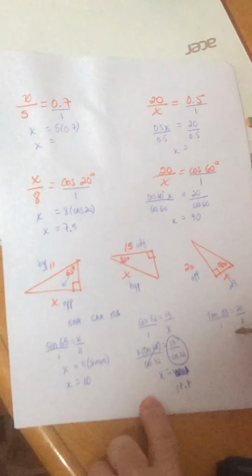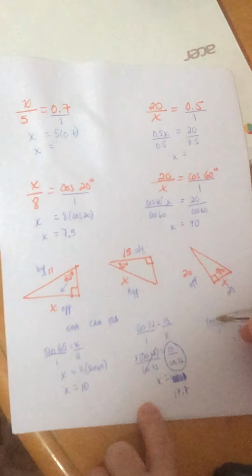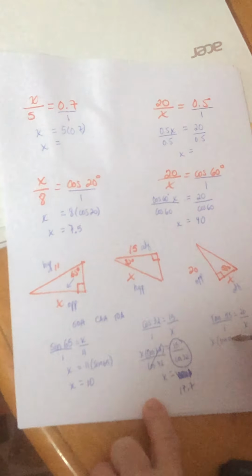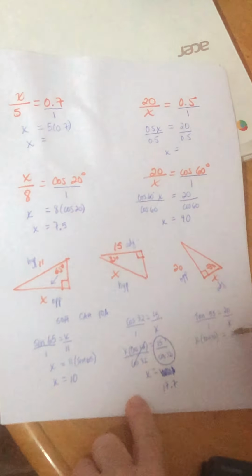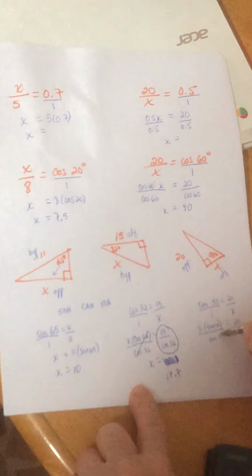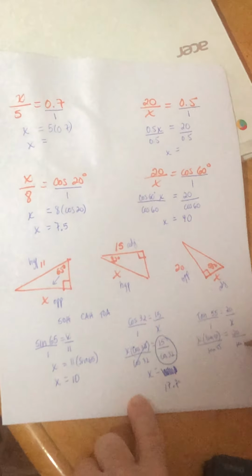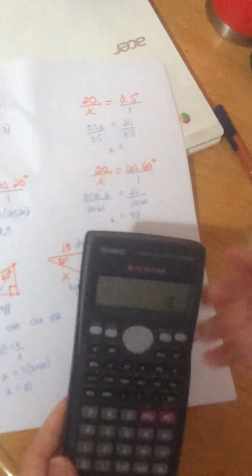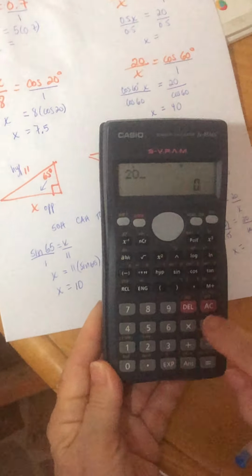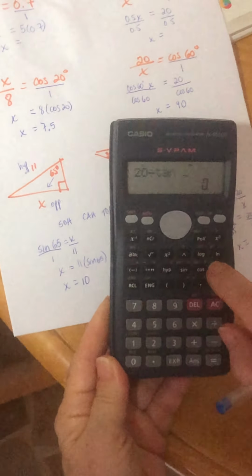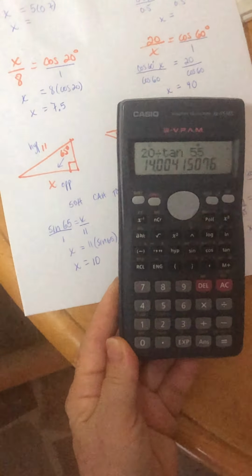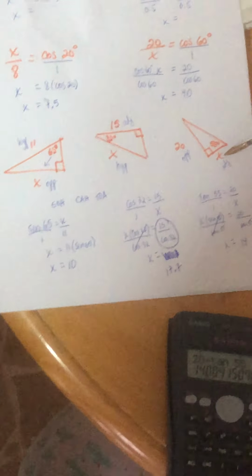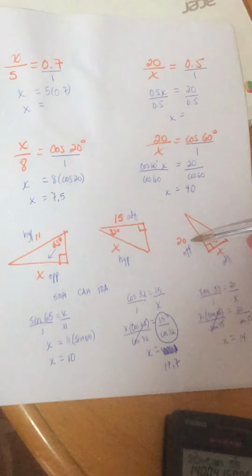Set it up as a proportion and cross multiply. X times tangent of 55 equals 20 times 1 is 20. Divide by tangent of 55. What you do to one side, you do to the other. Cancel, x equals. Now, I'm going to be sure and not punch times. It's 20 divided by the tangent of 55. And that side would be approximately 14. And let's check it. 14, that's shorter than 20. That would be okay.